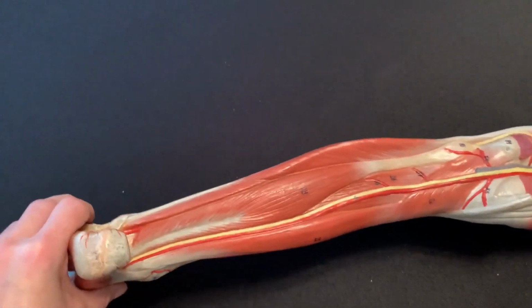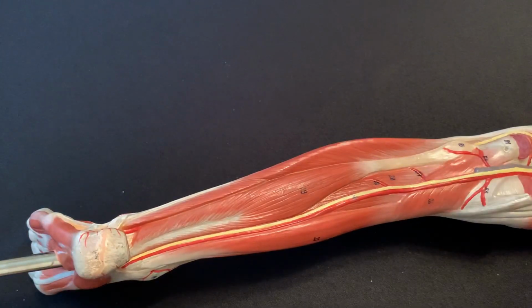Once we get past that knee region, now we get to the group of three. There are going to be three muscles on the posterior side of the lower leg that have very similar names to the three muscles that are on the anterior part of the leg.